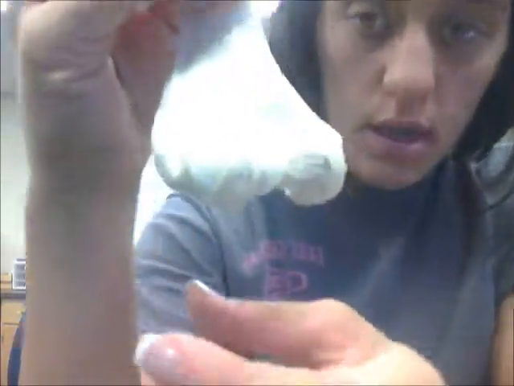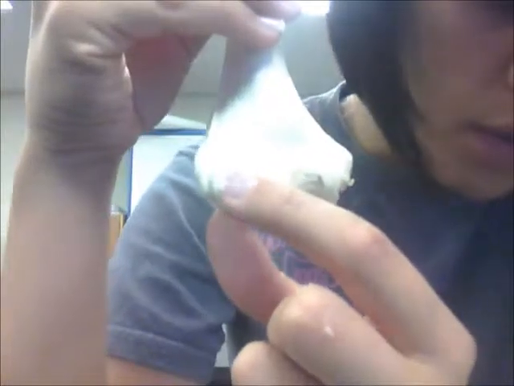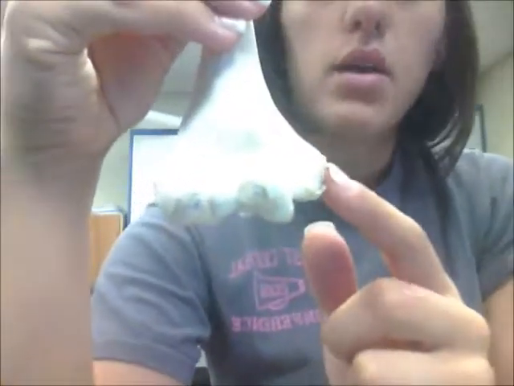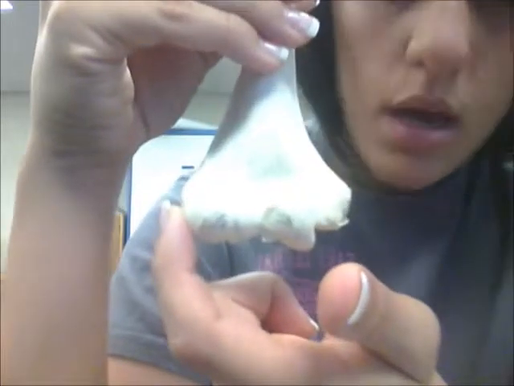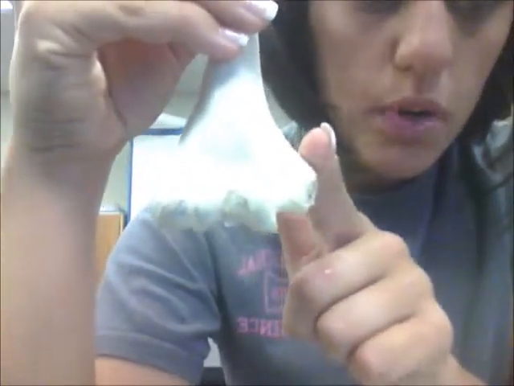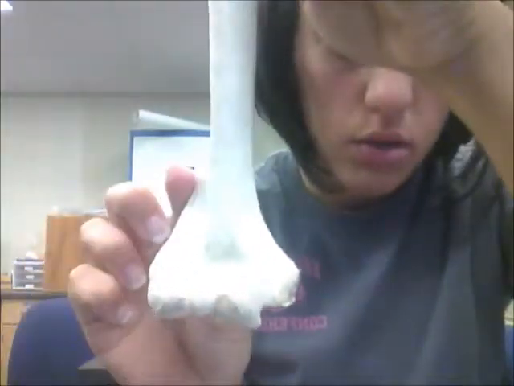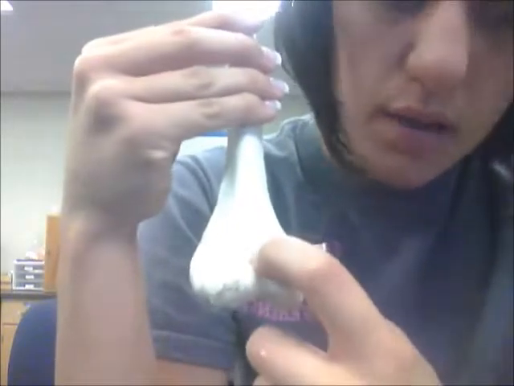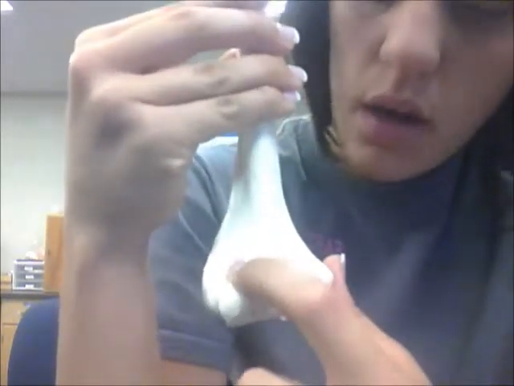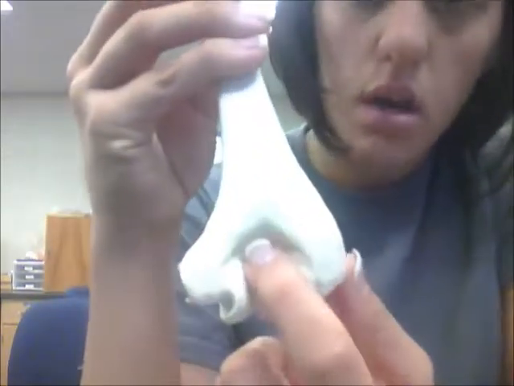And this is the trochlea, and this is the capitulum, and this is the medial epicondyle, and this is the lateral epicondyle, and this is the medial supracondylar ridge, and this is the lateral supracondylar ridge, and this is the coronoid fossa, this is the radial fossa, and this is the olecranon fossa.